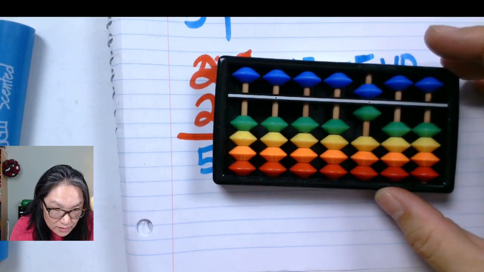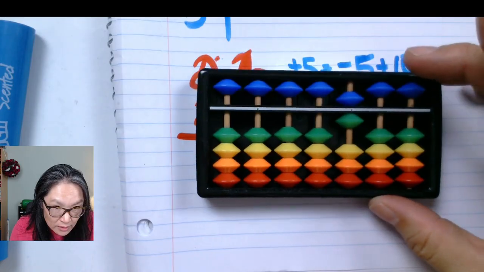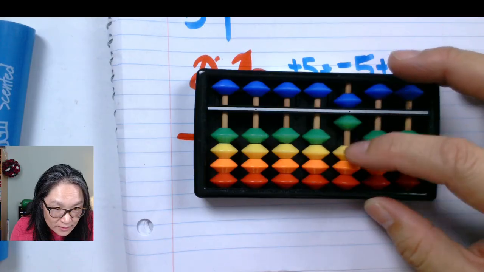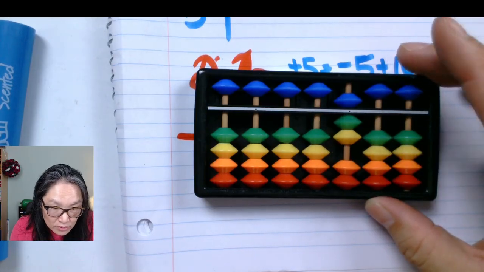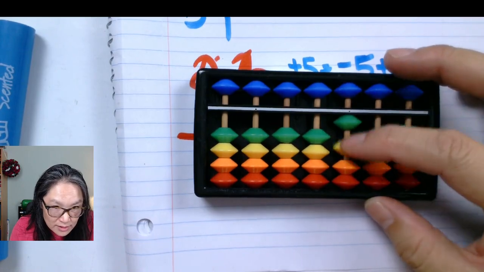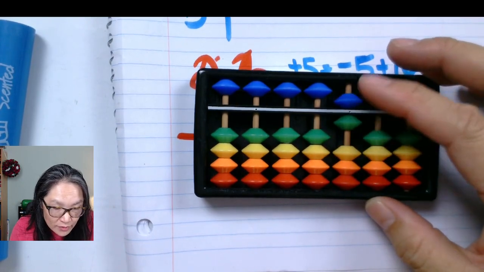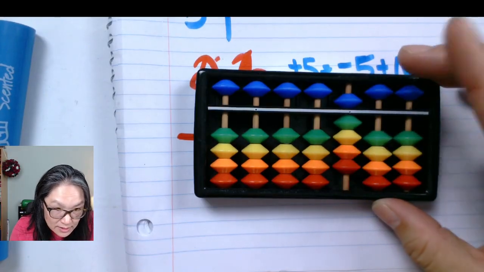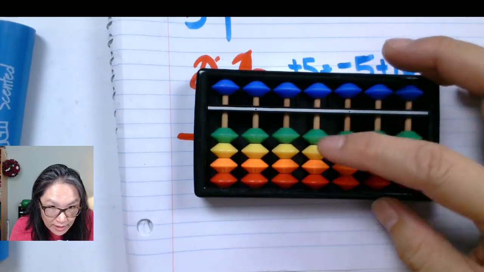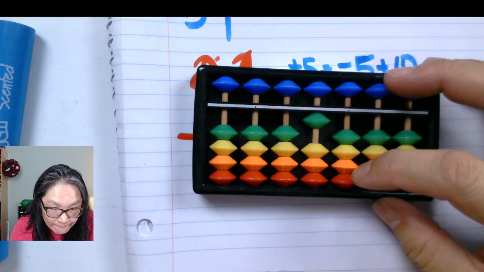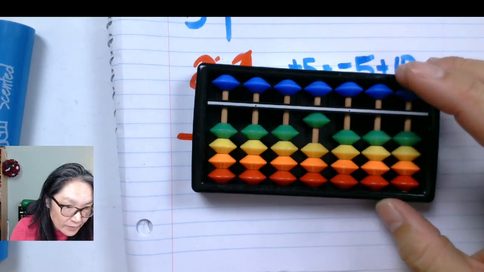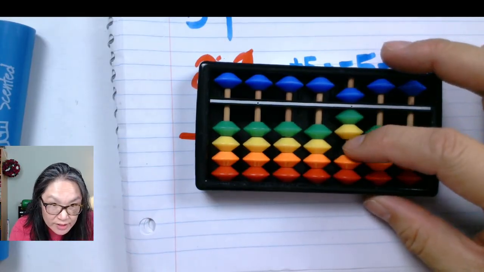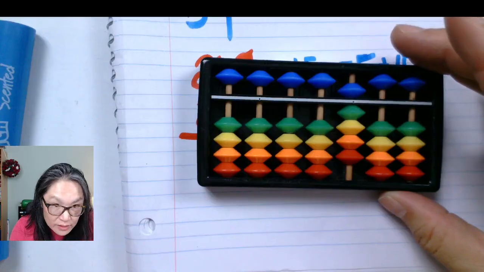So then 5, right? And then 6. This is what 6 looks like. How do we get 6? Because we count from 5. 5, 6. 5 plus 1 is 6. 5 plus 2. This is not 2, because you have to count the top bead. The top bead will always be 5. Thank you. 7. This is 8 and this is 9. So now when we look at it, we have 10. Good. So when we move the beads, we have 5 plus 2 is equal to 7. 5 plus 4 is equal to 9.